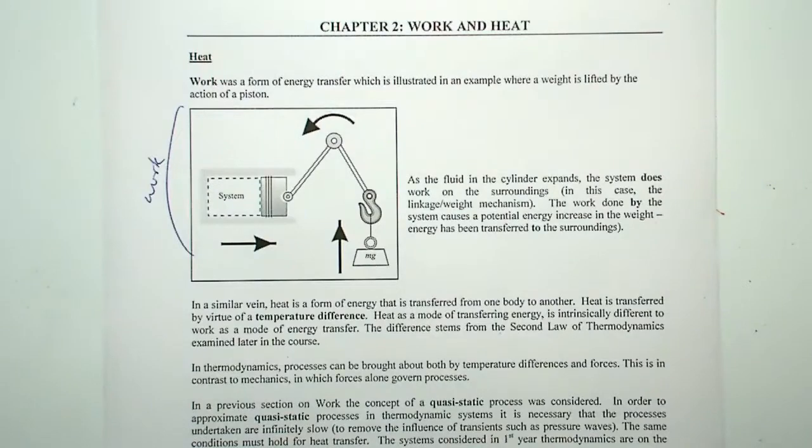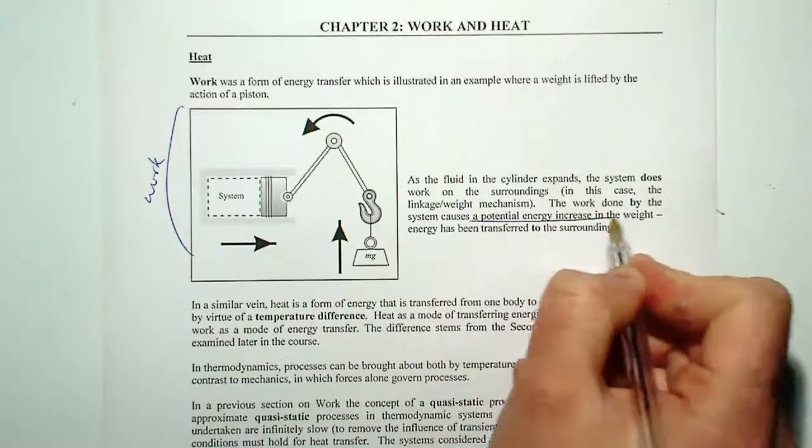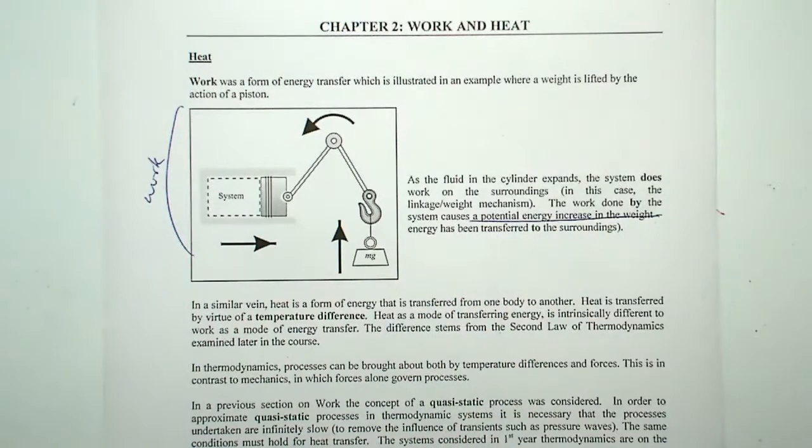You have, for example, a system, and if this system expands, which in this case is the air inside the cylinder, then it would lift this weight. And the work done by the system in this case will result in potential energy in the form of the movement of the weight. So work was a transfer of energy from one form to another. In this case, the energy moves from the system to the surrounding.